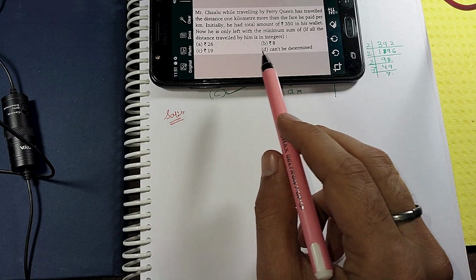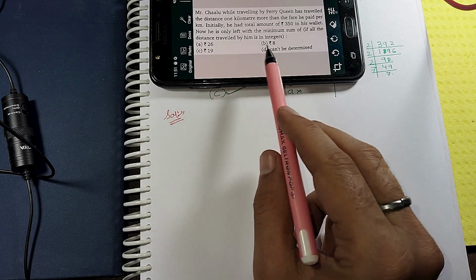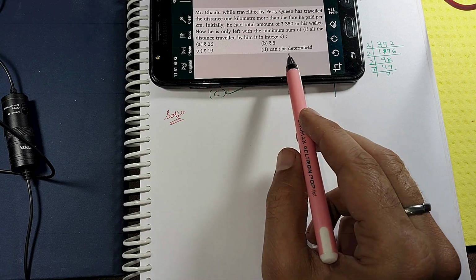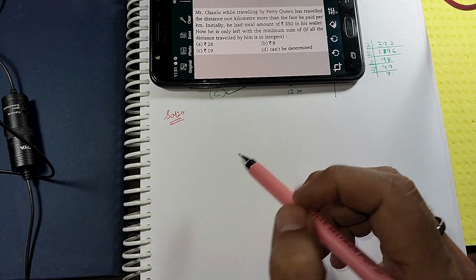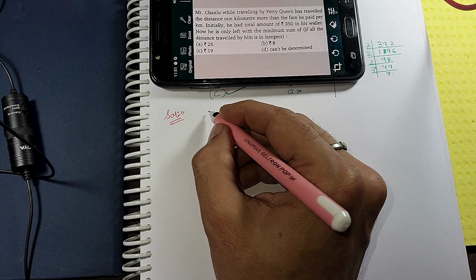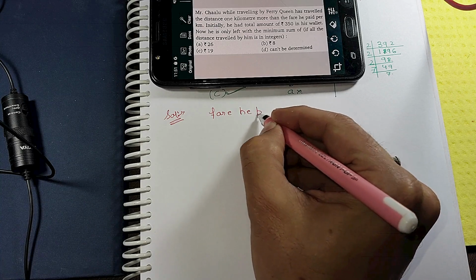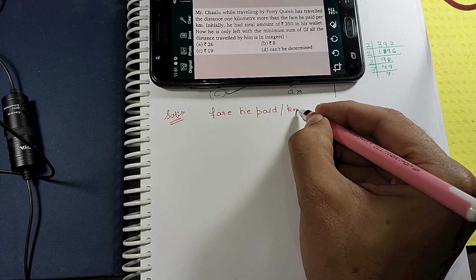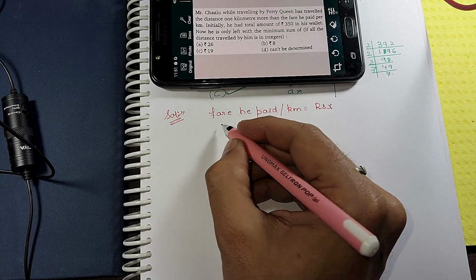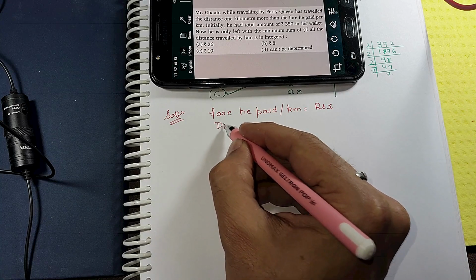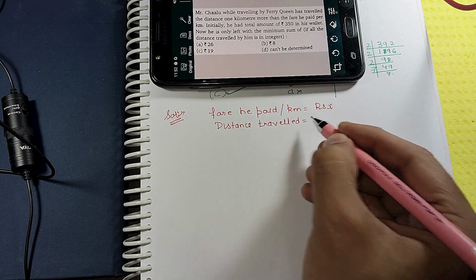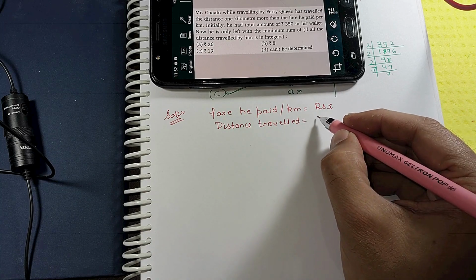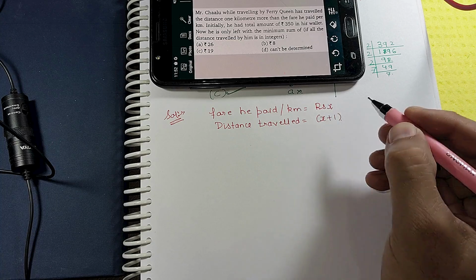Now he is left with a minimum sum, which can't be determined if all the distance traveled by him is in integers. So let us suppose the fare he paid per kilometer is rupees X. Since he traveled 1 kilometer more than the fare he paid per kilometer, the distance will be X plus 1.